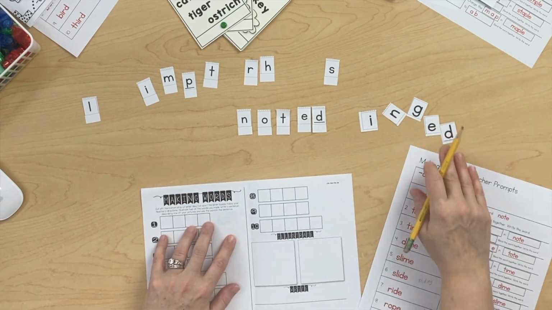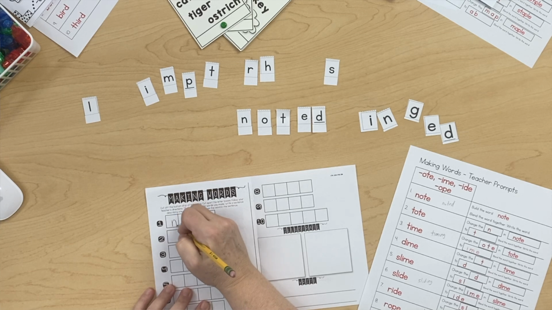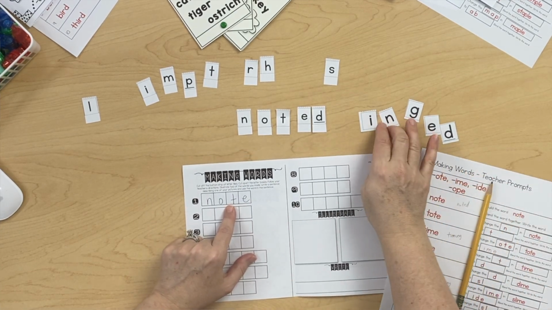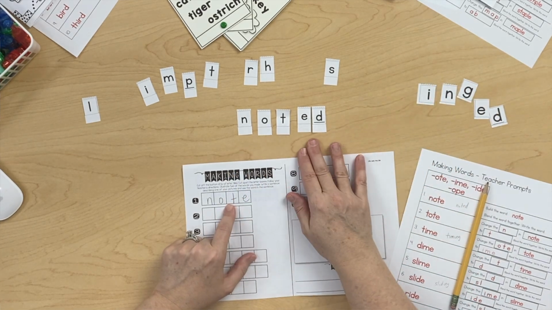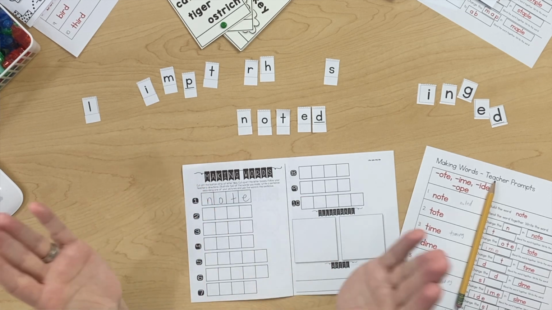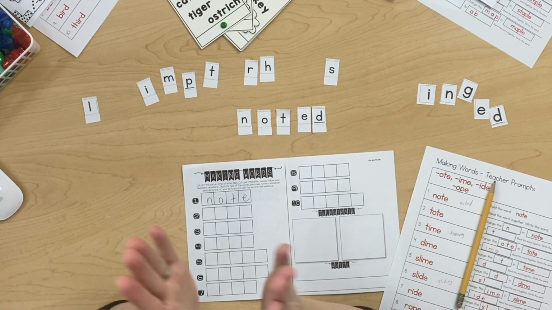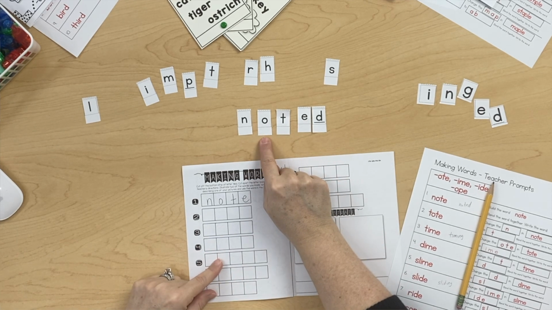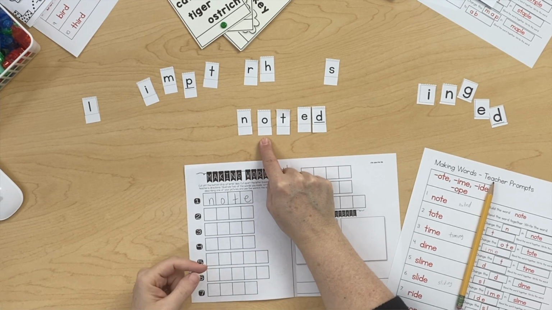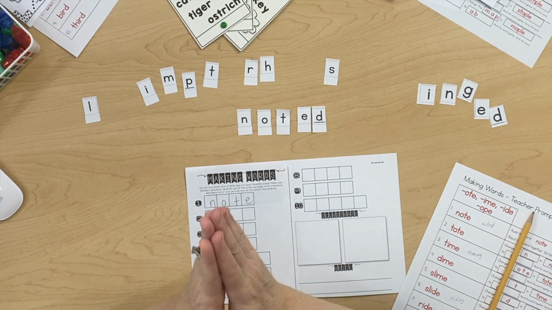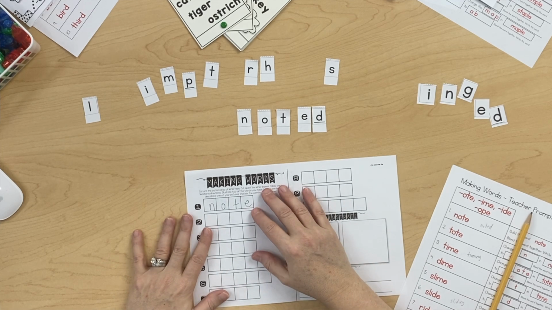So the first thing they're going to do, before I have them make noted, is write note. So they write note on their paper. Now I'll say, oh, boys and girls, make noted. So here's noted. Let's clap out noted. Note, ed. Let's do it again. Note, ed. What vowel sounds do we hear? We hear O, and we hear ed. Note, ed. Now, let's separate that word.